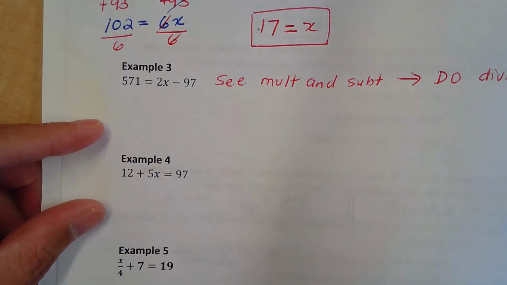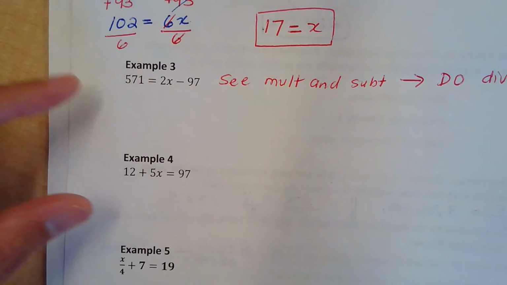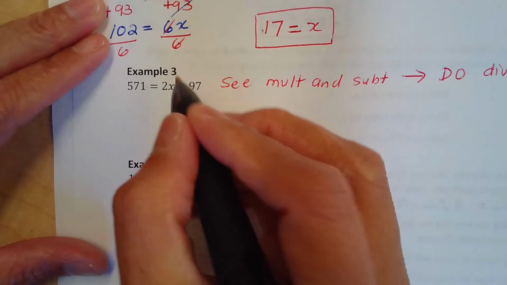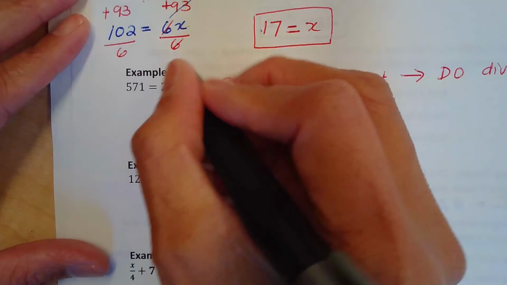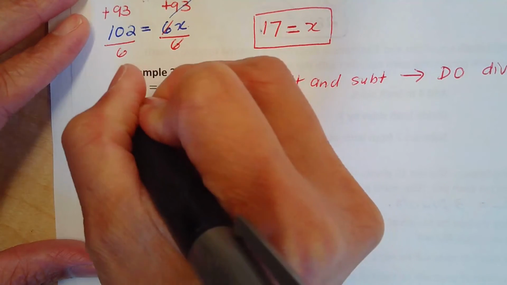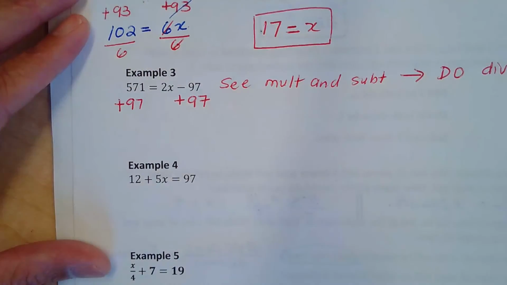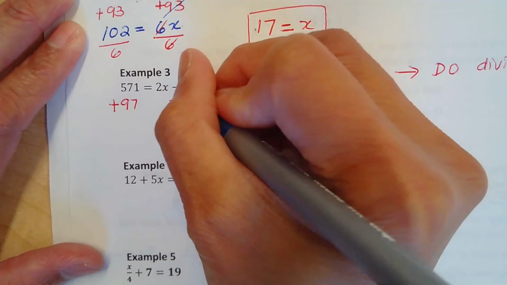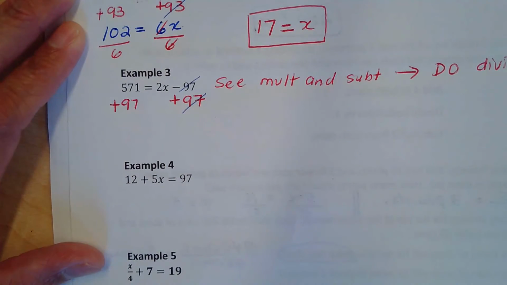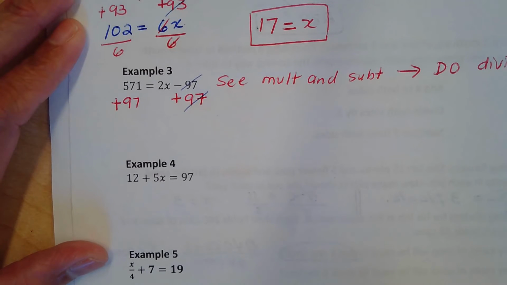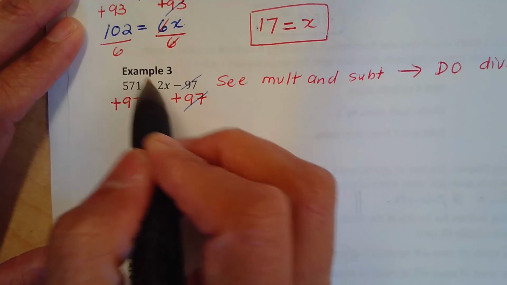Yeah, we're going to add first so that we do the one that's farthest from the x. Okay, so what are we going to add here? Add 97. And so that cancels each other out. What remains in here?